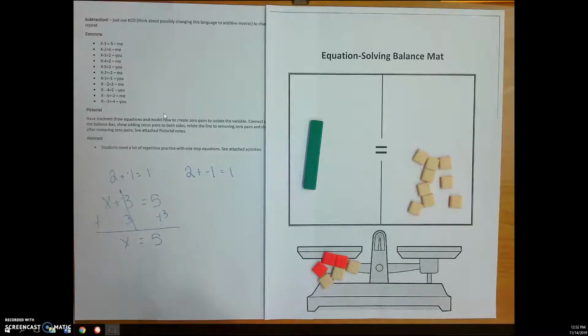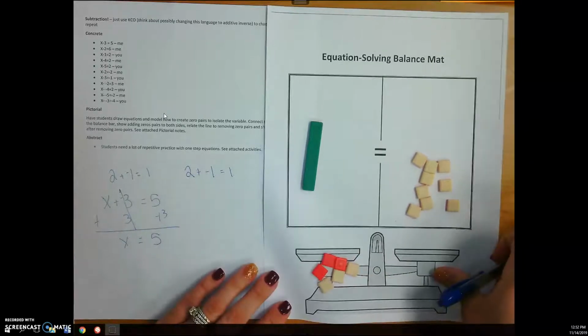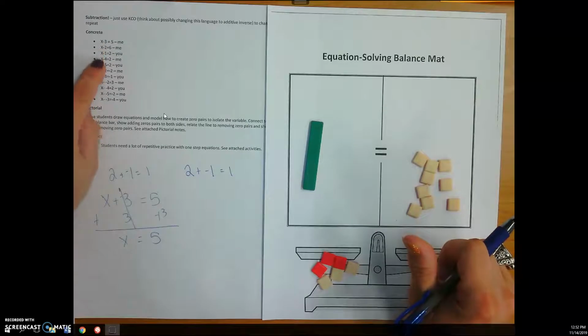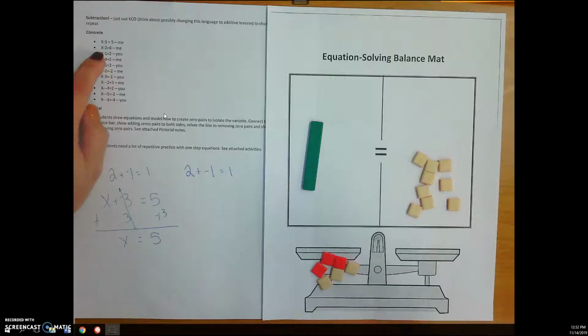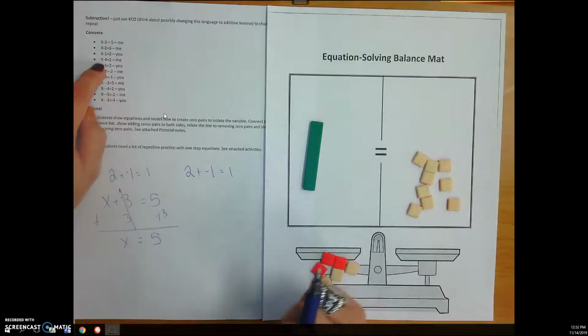So on and so forth. You will continue to do that with all of these problems. Same idea. You model students' work, go and monitor, so on and so forth.